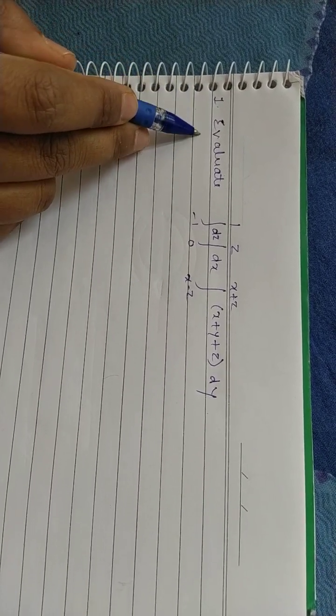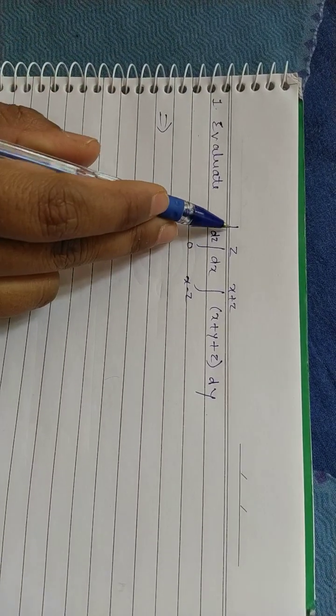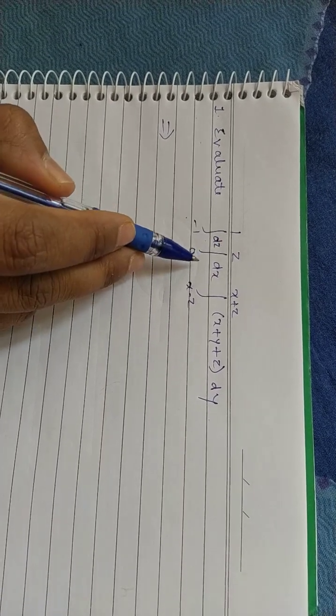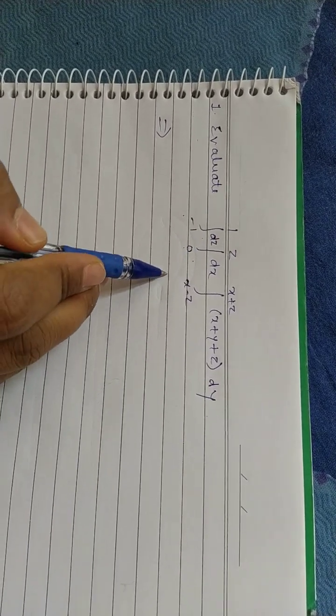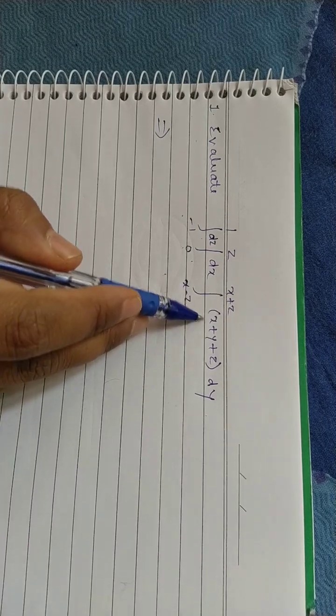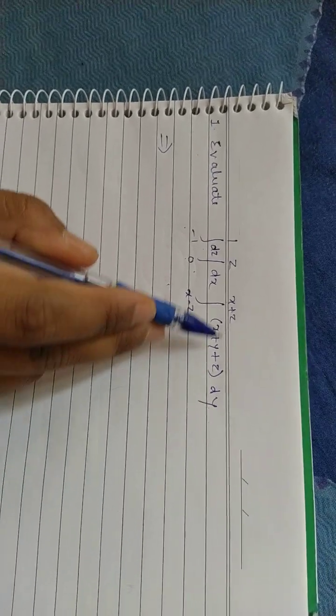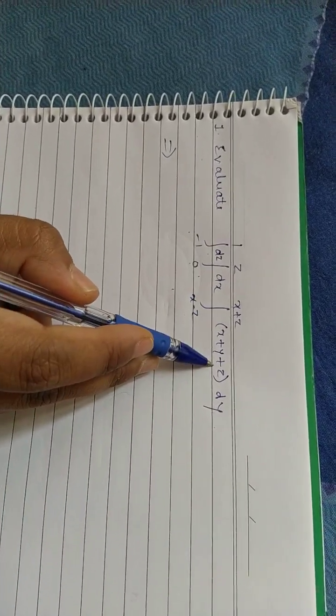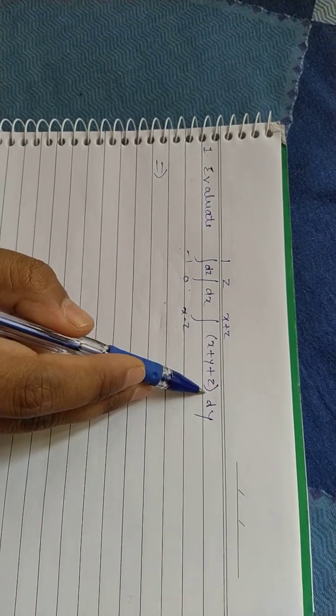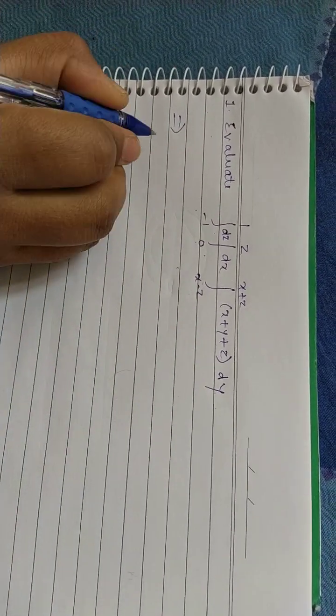So this is the first problem. Evaluate the integral from -1 to 1 dz, from 0 to z dx, and from x minus z to x plus z dy. Now here they have directly separated the integration. That means these are the limits of y. So we need to integrate first with respect to y.